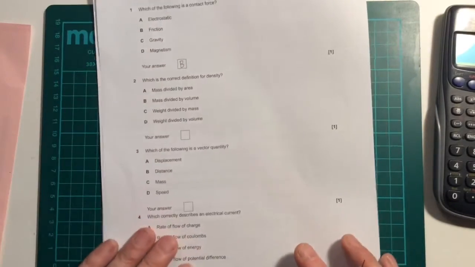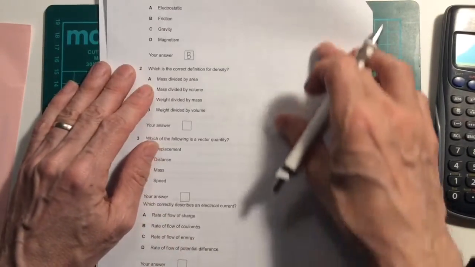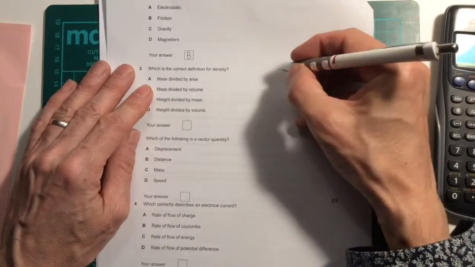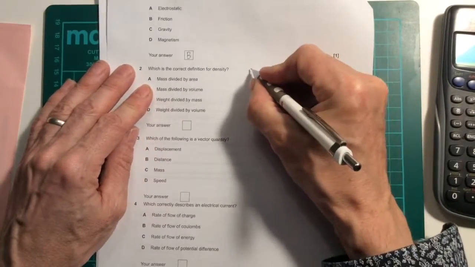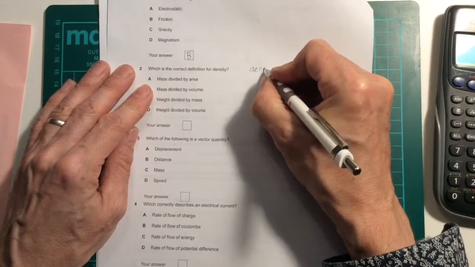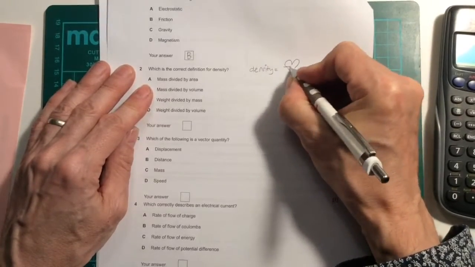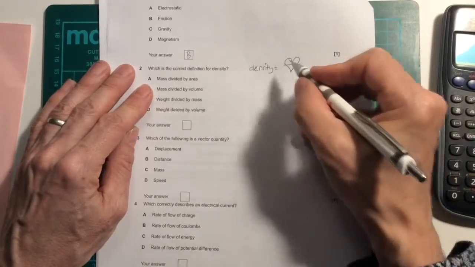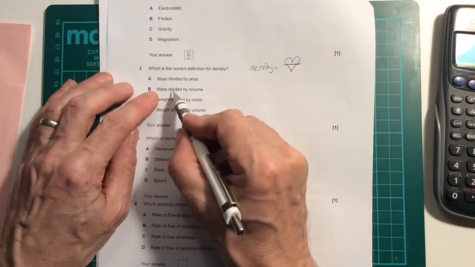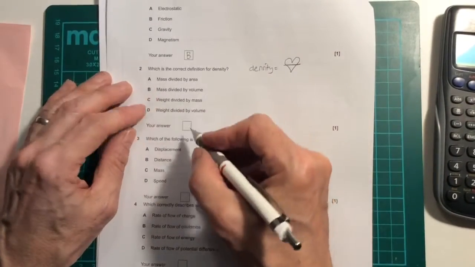Okay, what's the correct definition for density? Density is an equation you're expected to remember. If you remember density island, so density equals broken heart. So it's m over v, mass divided by volume. So that is B.